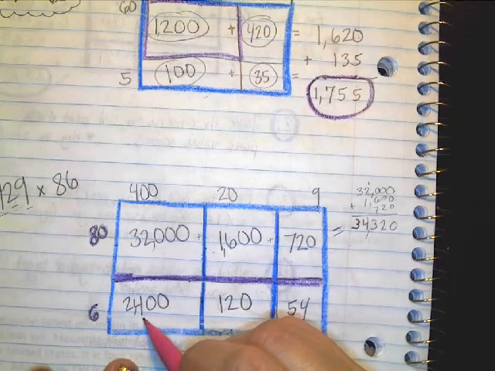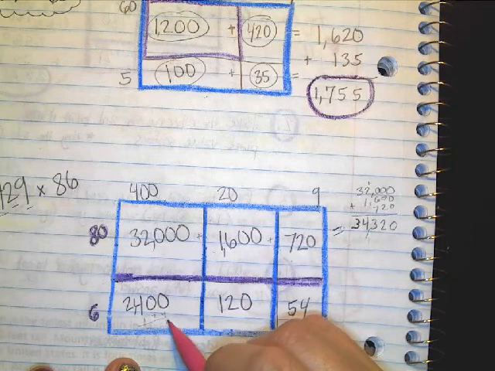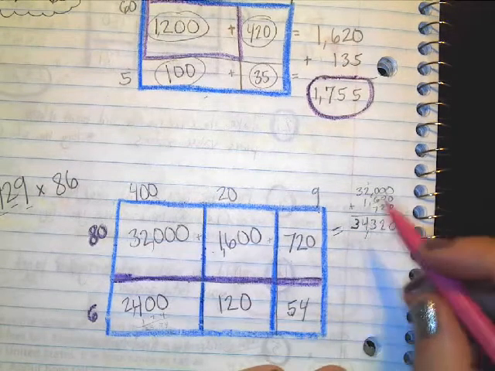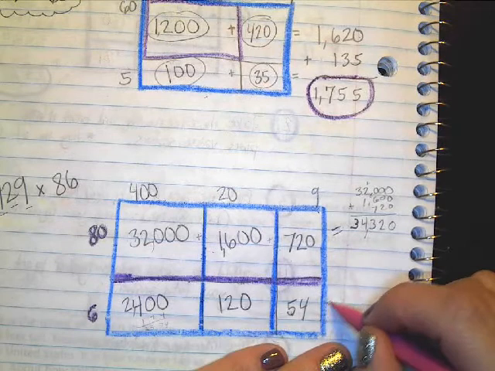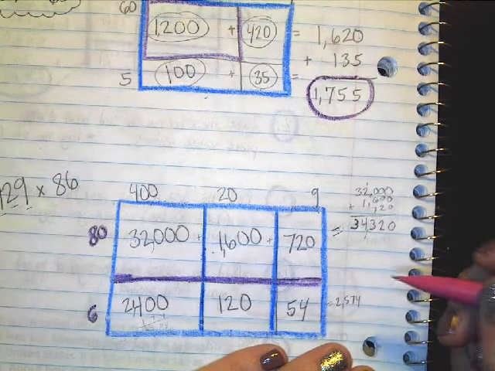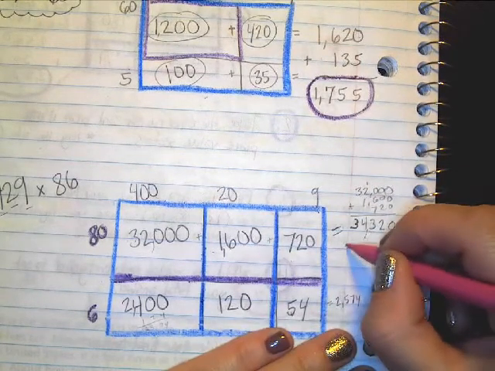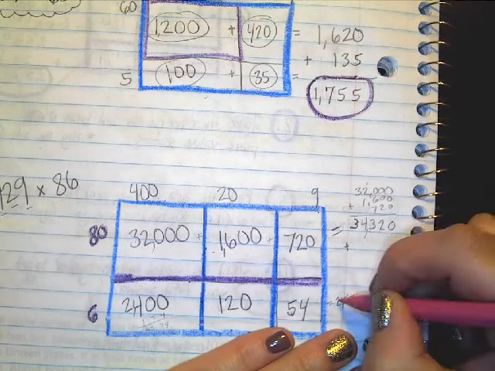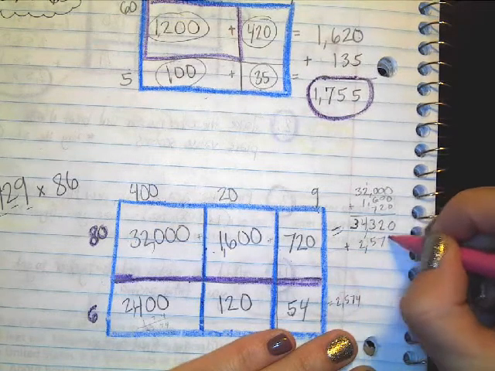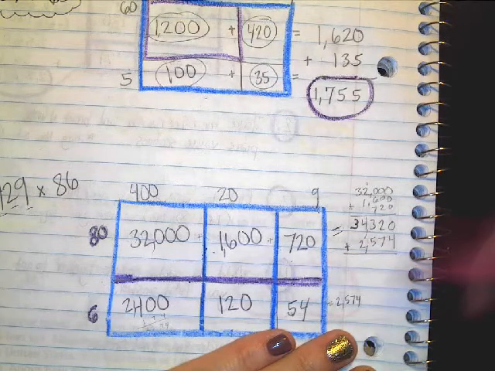Okay, now let's add these ones. 2,400. Actually, I think you could do this one if you kind of work backwards. Look, 54 plus this. Well, 120 plus 50 would be 170, and then 4 more. So 174. And if I just bring over the 174 in the box, I would get a 4, a 7, a 5, a 2. So it's 2,574.